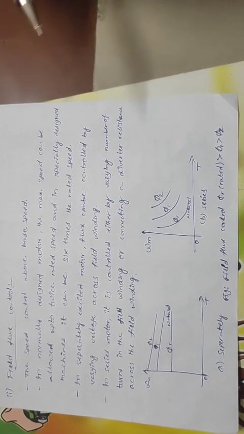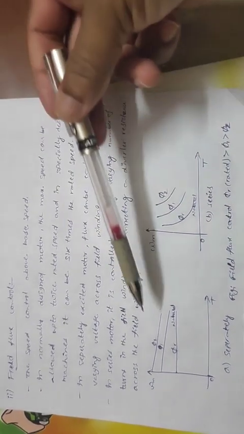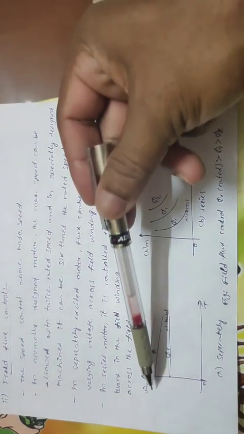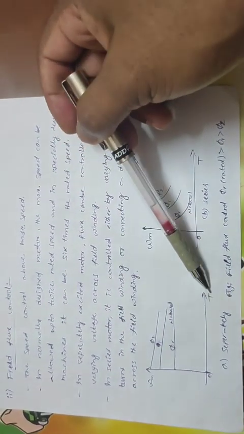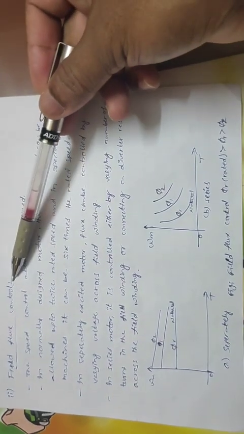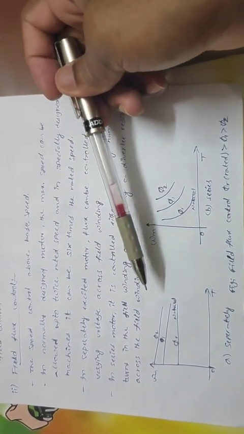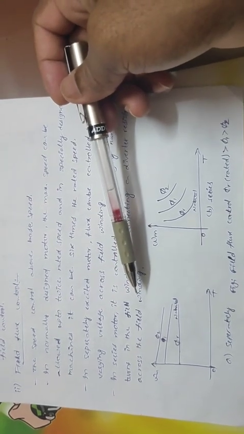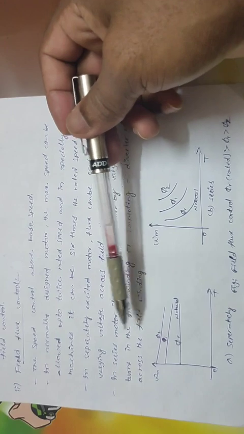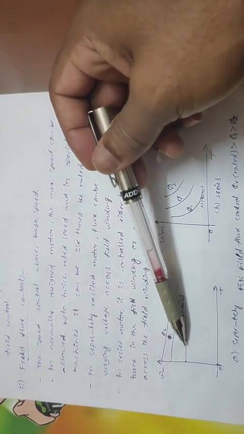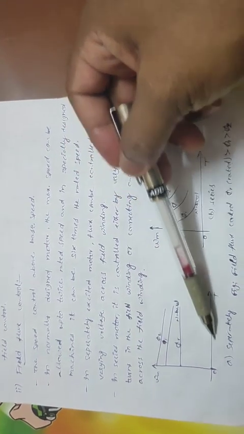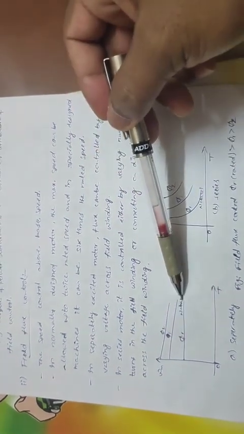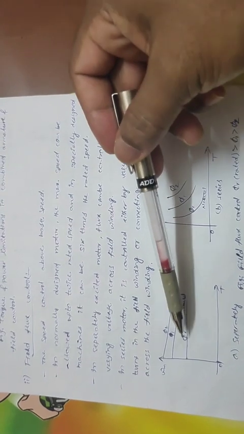Then if we see here speed versus torque characteristics in flux control method, we'll keep the voltage as constant and we need to adjust the field flux to get the different flux as it is flux control method. In the natural speed torque characteristics for the separately excited DC motor, it is almost constant speed torque characteristics like this with the rated flux.